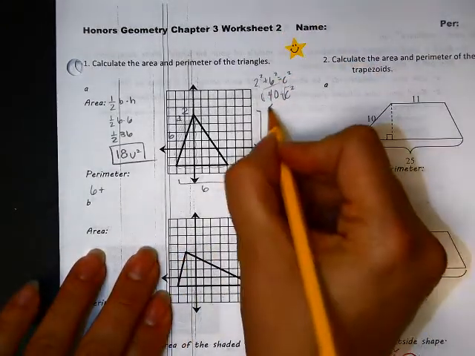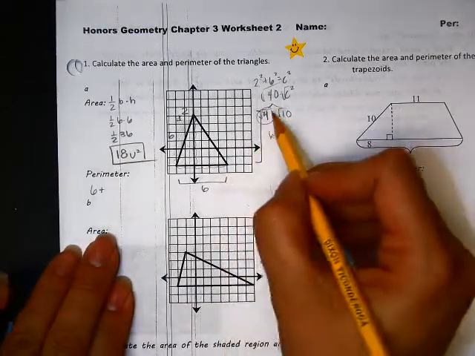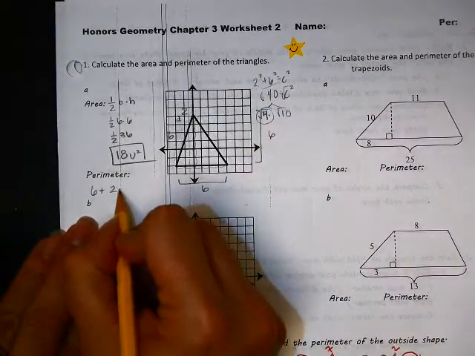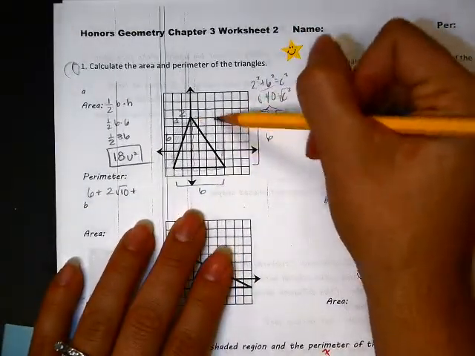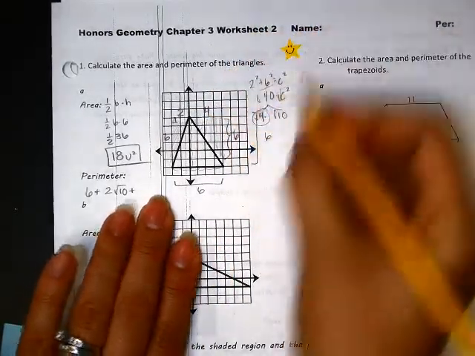I square root, simplify that as square root of 4 and square root of 10. Why do I do that? Because I want to have a perfect square that comes out. So that would be 2 root 10. And I'm going to do the same thing over here. Create a nice little right triangle. I've got 4 on this side and 6 on this side.